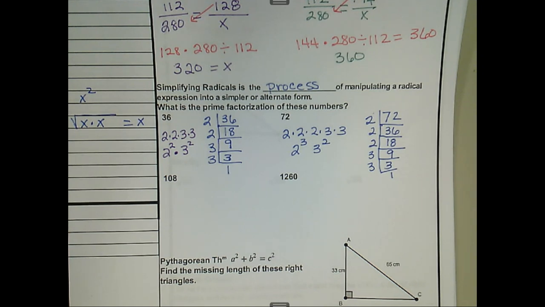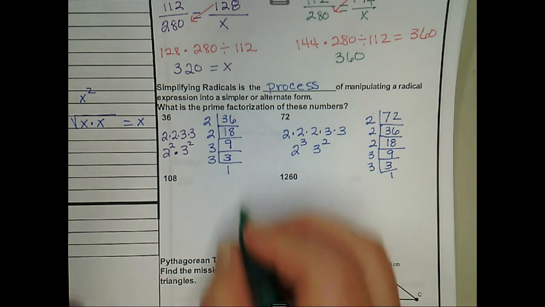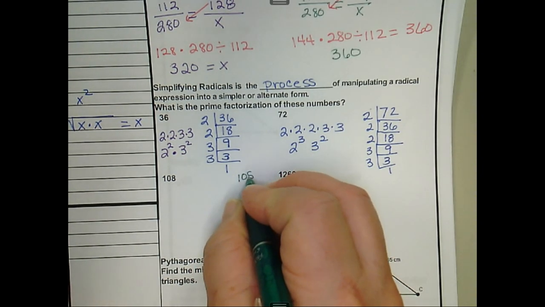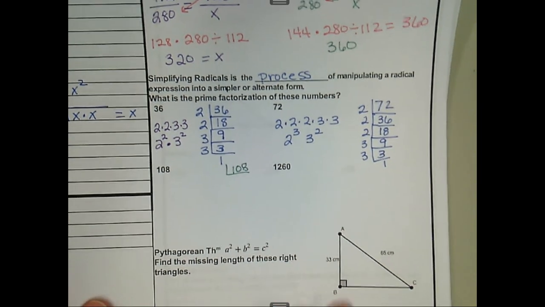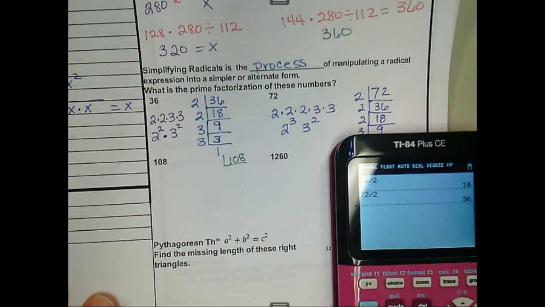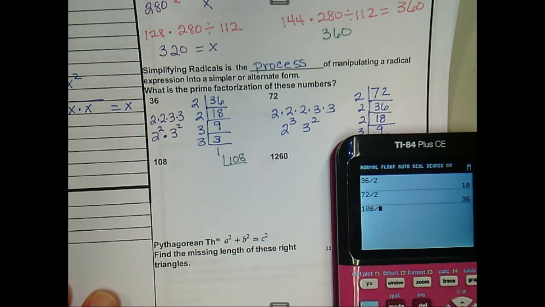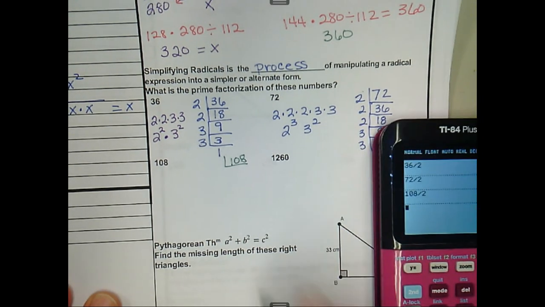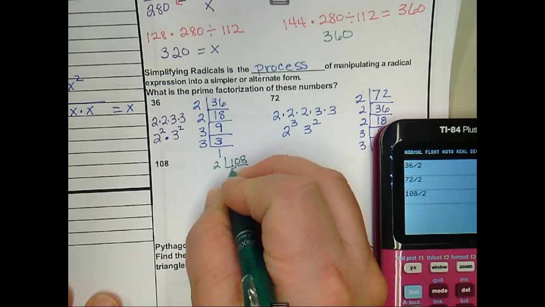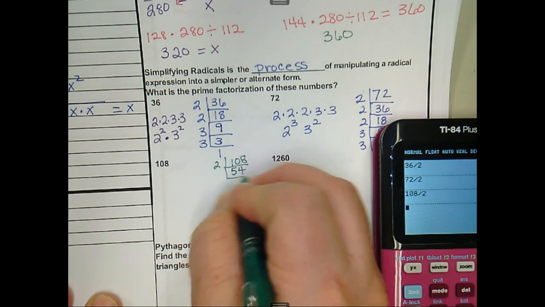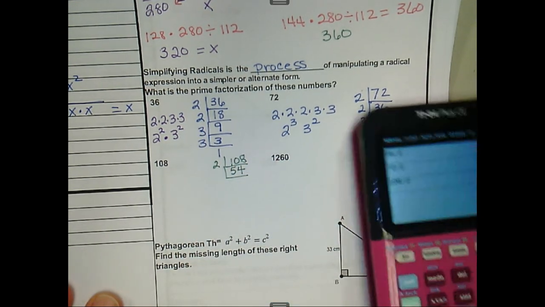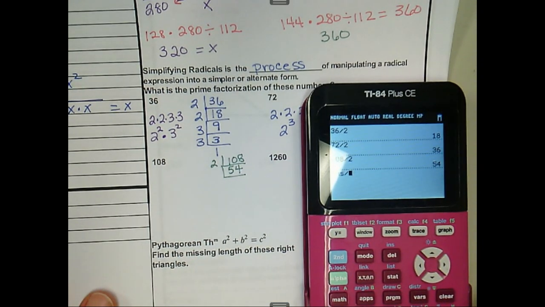Any questions? If you're still kind of confused, back up the video and watch again. Okay, what about 108? Is it even? Yes, it ends in 8. I divide by 2 and I get 54. Okay, 54 is even. I divide by 2 again and I get 27.